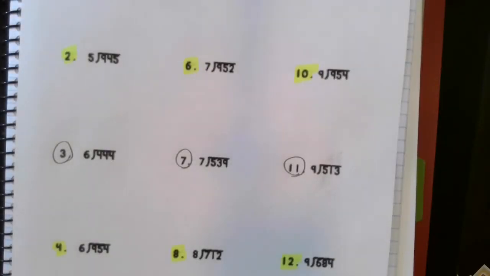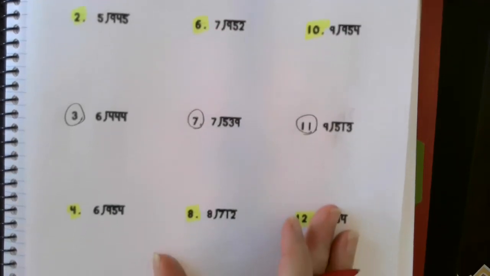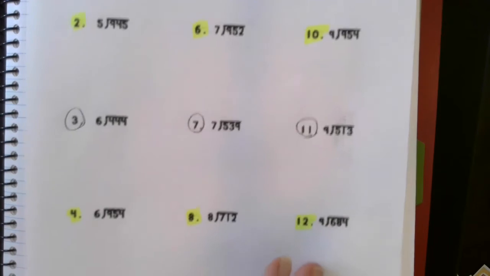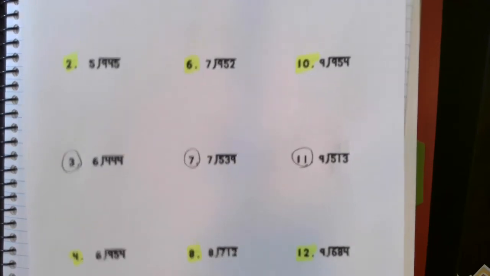Okay, so it is now Thursday. I have finished my Zoom meeting, and this is what we did in class today. We did the odds, and you will do the evens for your homework. And then we are ready to kick off the weekend.